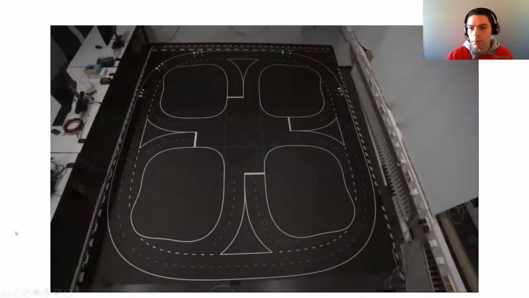Yes, sorry, I can't see my mouse in Zoom, so I had to find the unmute button.